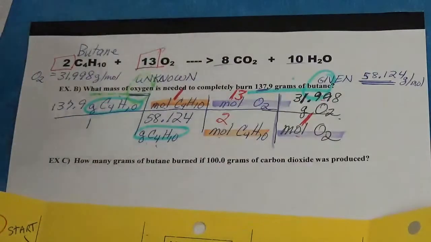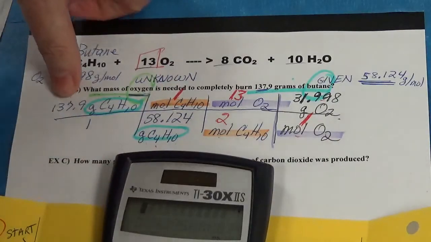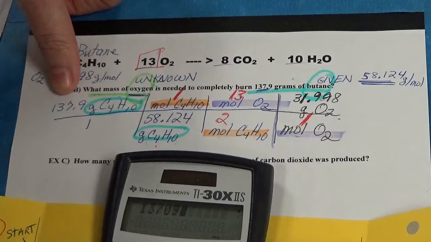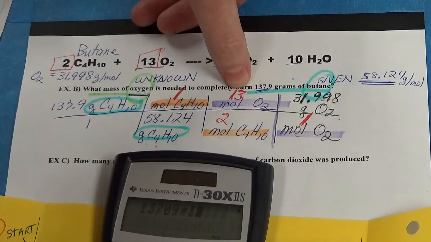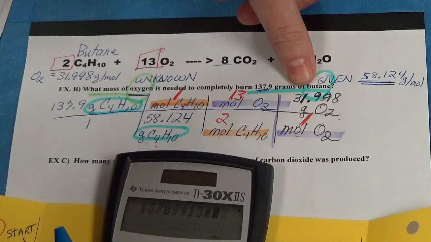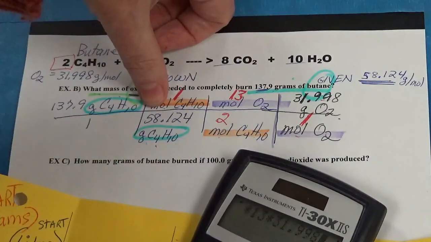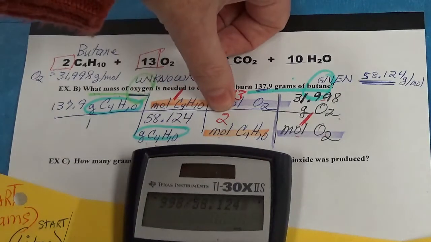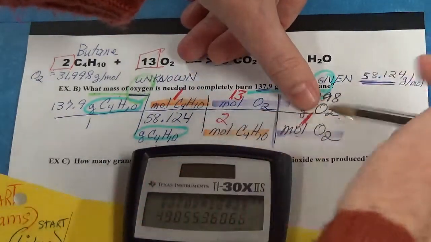Now we have all the numbers set up, so I'll point to it as I enter it into my calculator. We have 137.9. I'm skipping the times 1 because if you multiply by 1 it won't change the answer. But I have to multiply by 13. I have to multiply by 31.998. Remember, on the bottom we divide, so I'm dividing by 58.124 and I'm dividing by 2 equals, because dividing by 1 there won't make any difference to my answer.